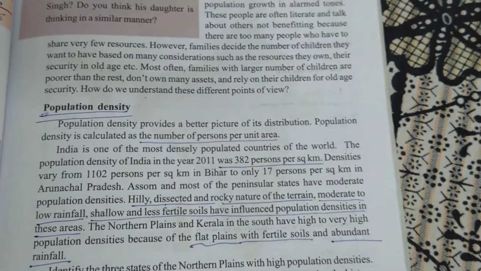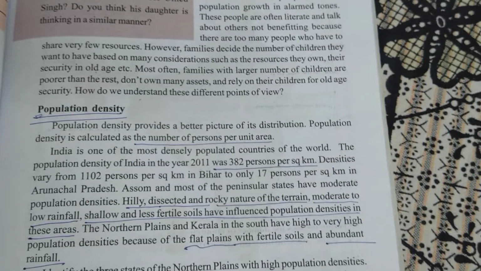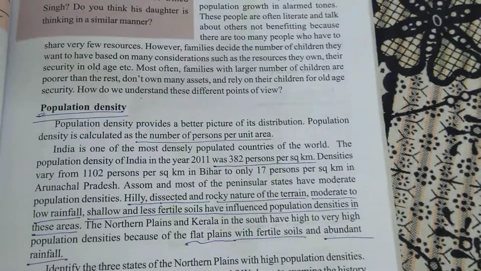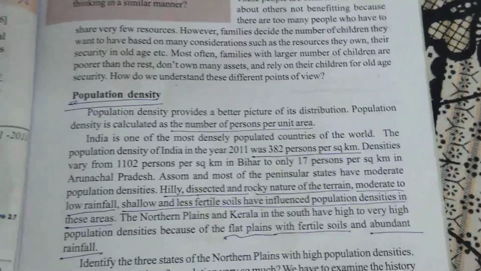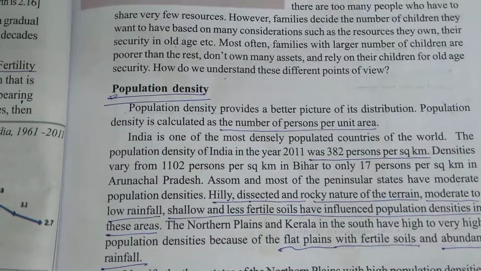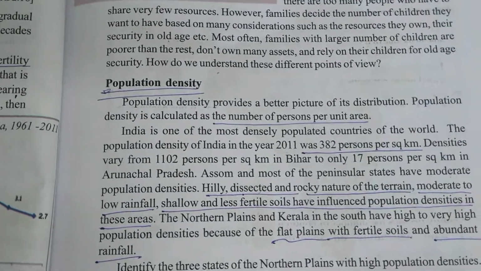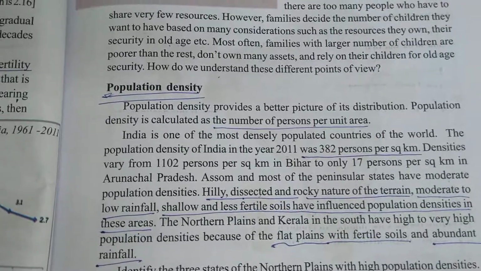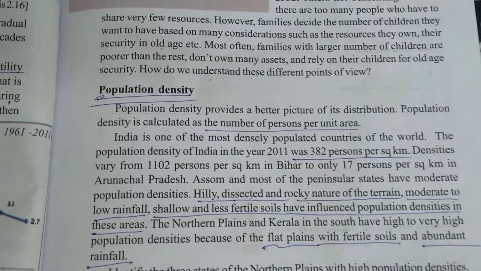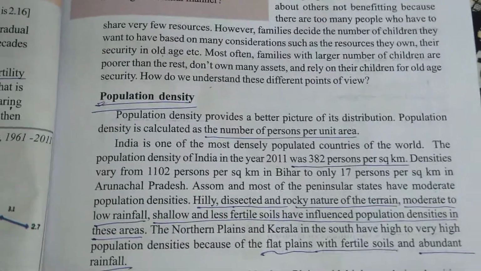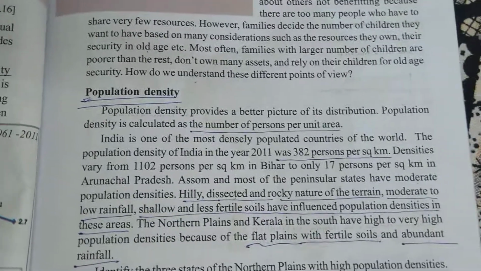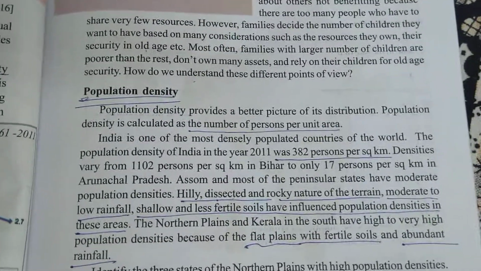If there are good fertile lands, industries, and good facilities for education, and no problems such as earthquakes or border issues, there the population size is more. Where people face different problems, the population density is less. Clear?